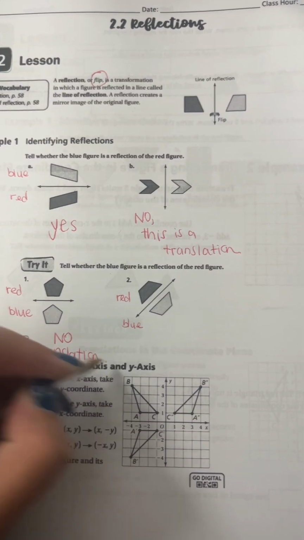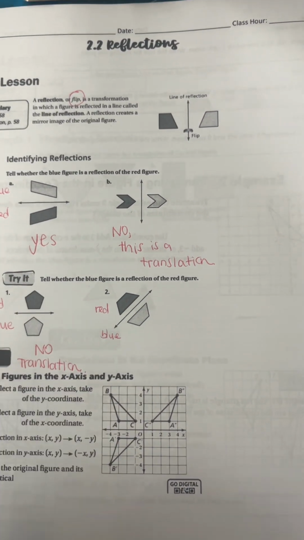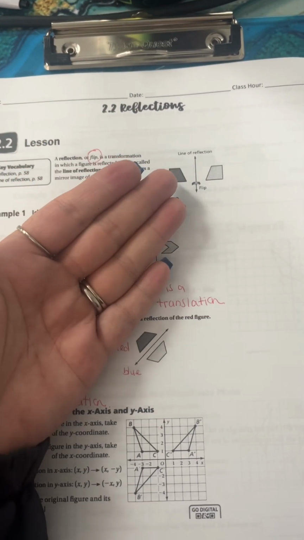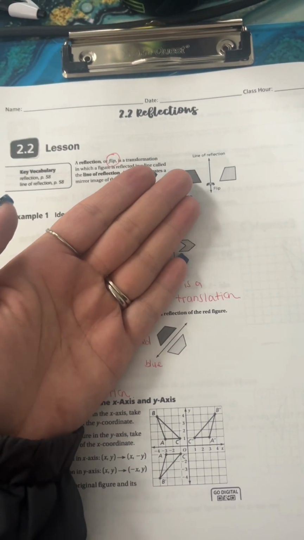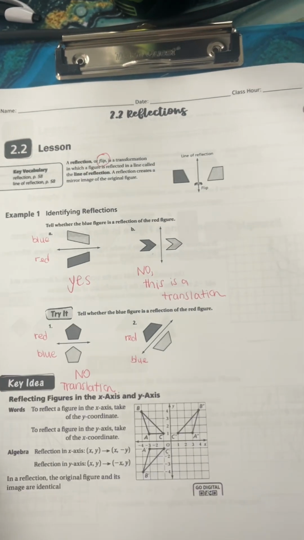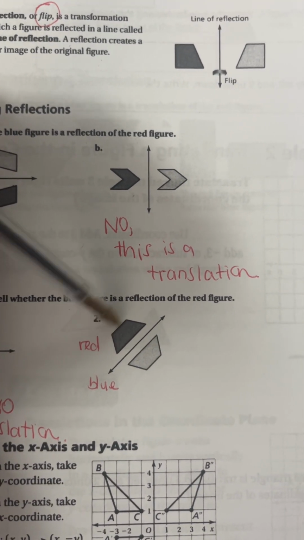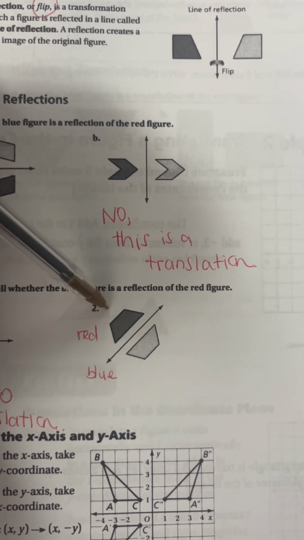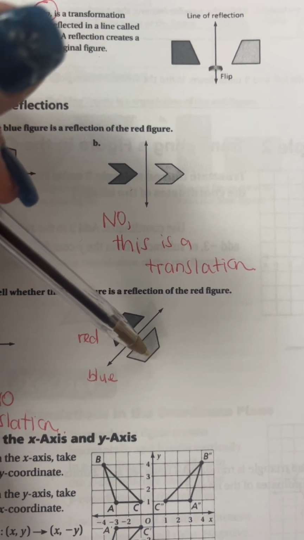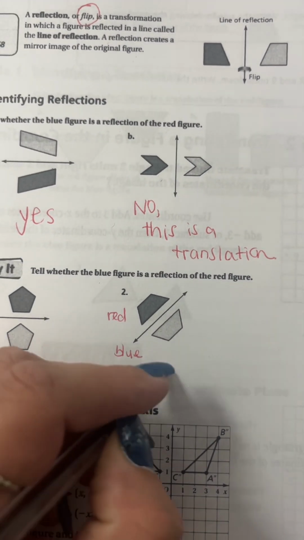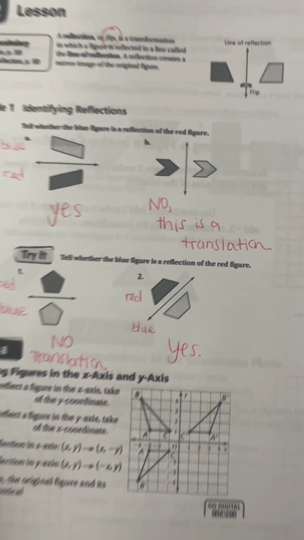So that one's a no. This one here, even though the line is a different way, you could still look at this as if it was your hand. First your hand's facing this way, now it's facing this way. The smaller side of this trapezoid was up here, further away from the line, and it's further away from the line on this side. It's become the opposite. So this one is a yes. Hope that makes sense to you.